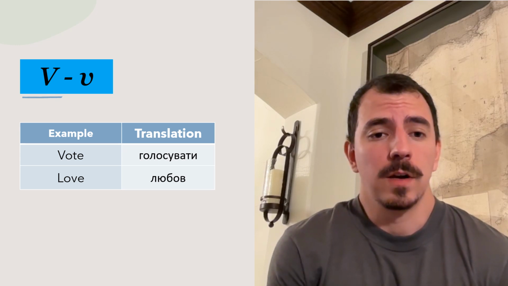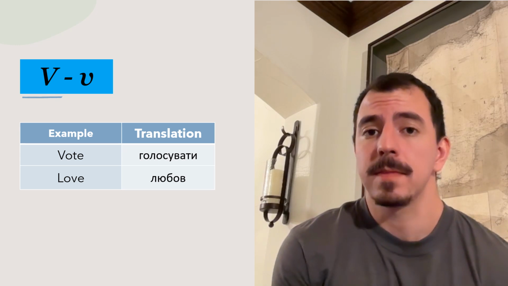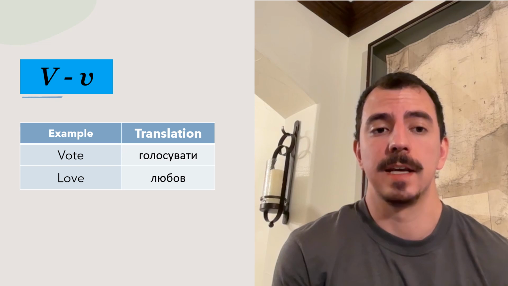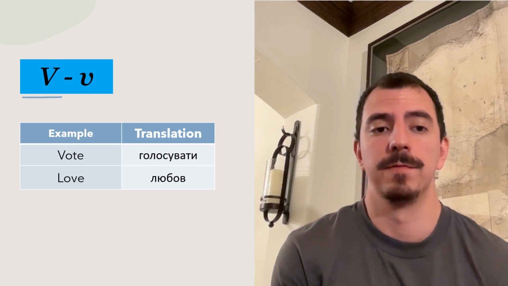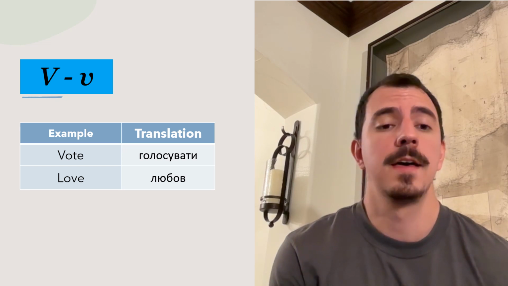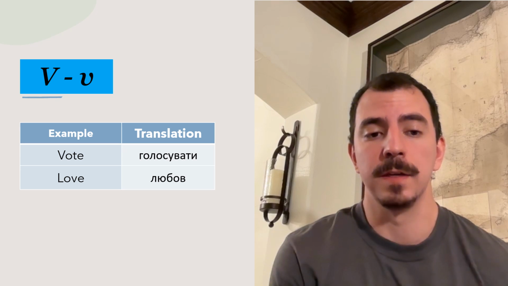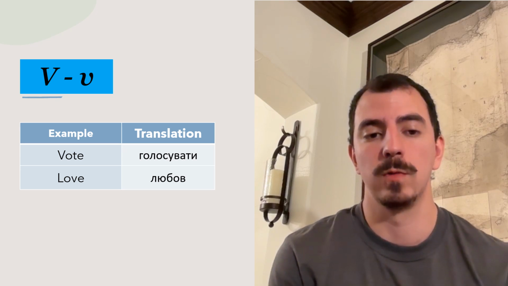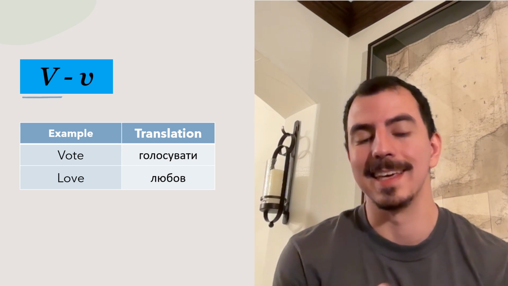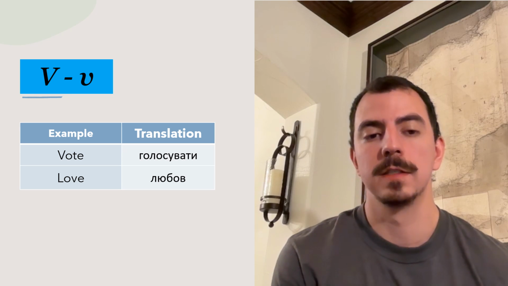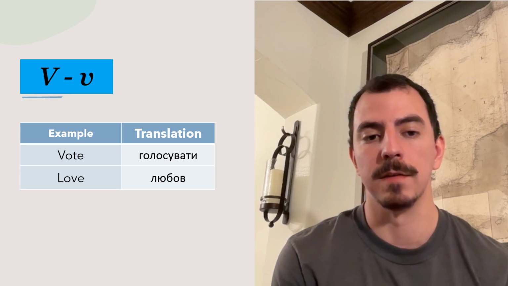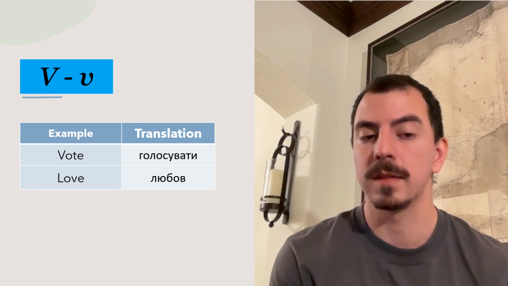So the next letter we're going to be covering is V. V makes the V sound, vroom. So V and vote, V-O-T-E, vote. This is another example where the E changes the O sound. So without the E, V-O-T would be vot. With the E, it becomes vote.